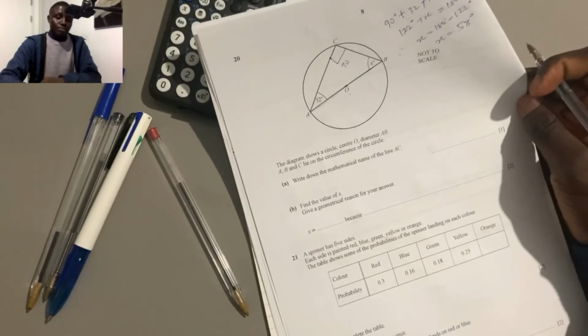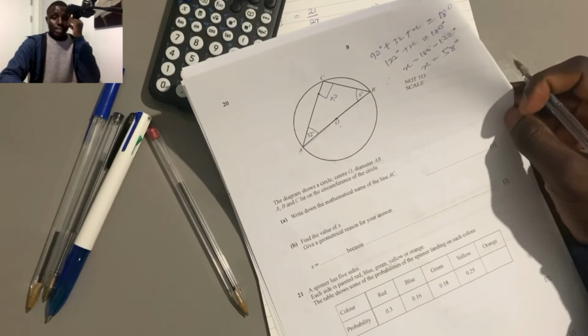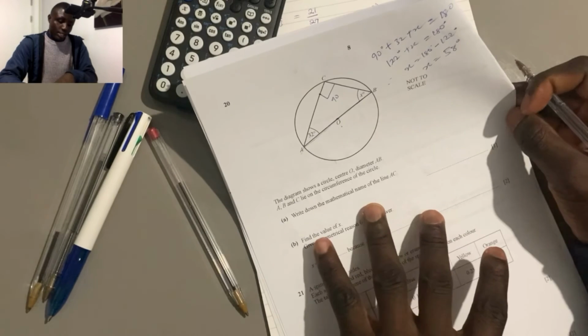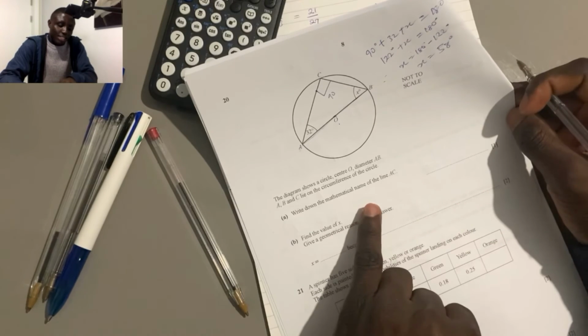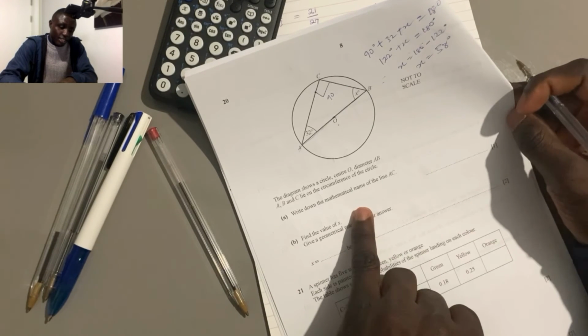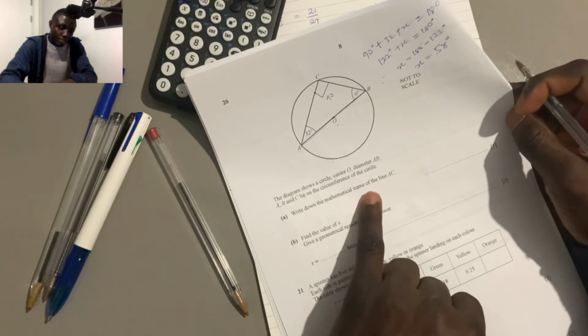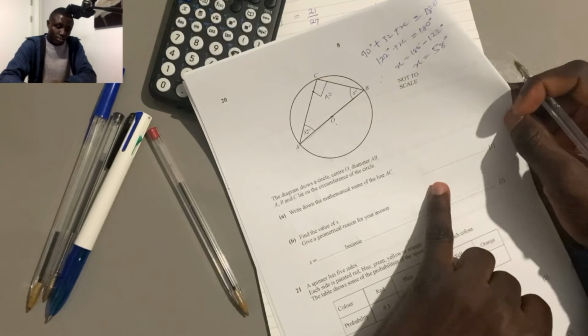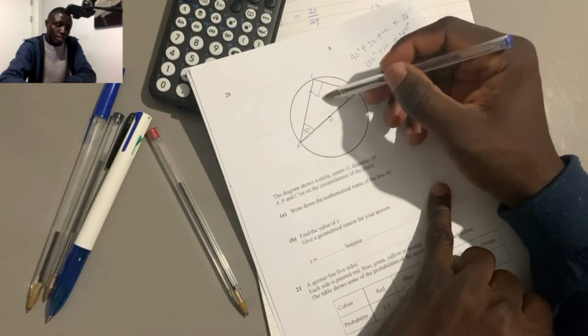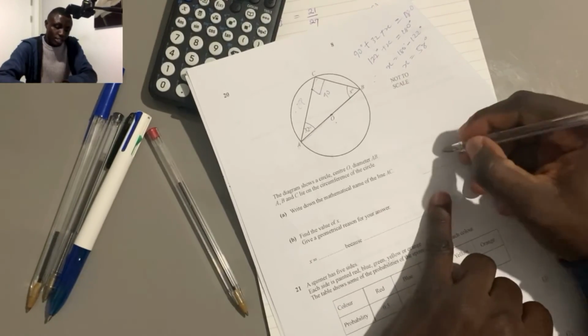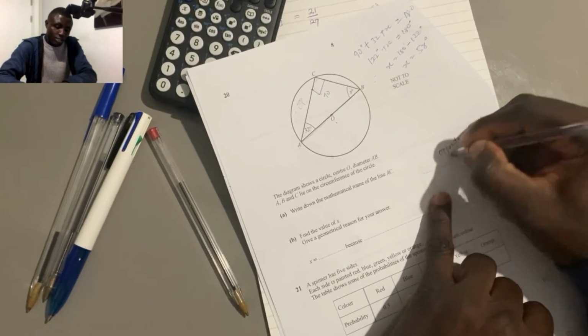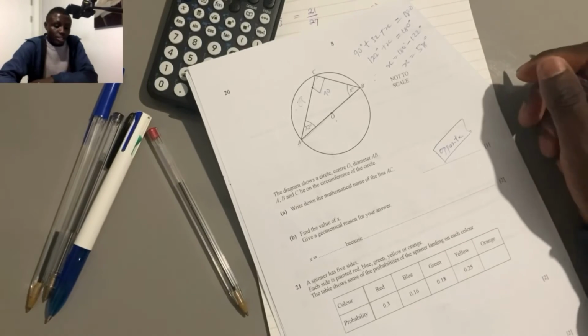So now, the next question here is: write down the mathematical line of this line AC. They say write the mathematical line of AC. If this is the angle that you are considering, then this one should be your opposite, because this side is facing x, so that will be opposite.